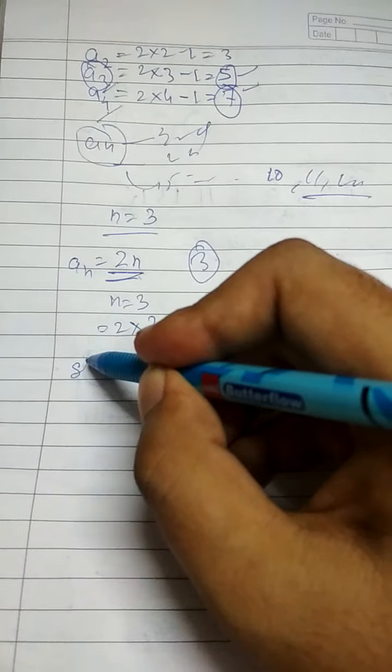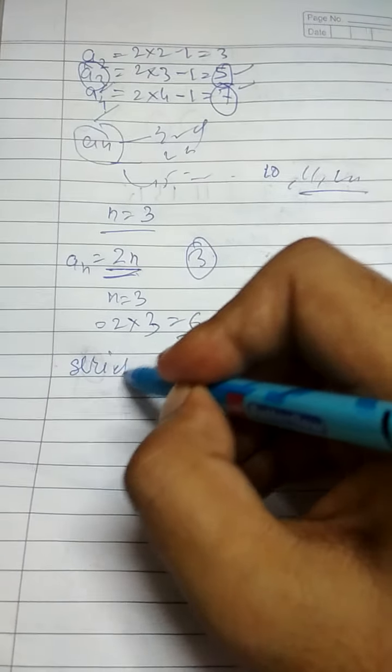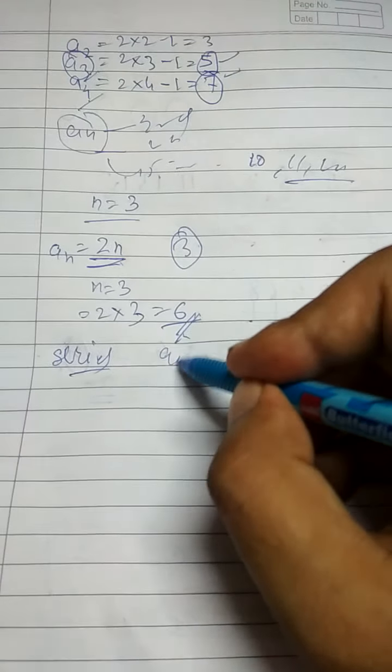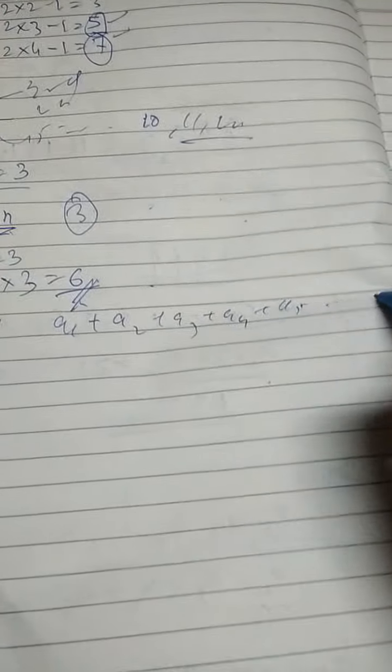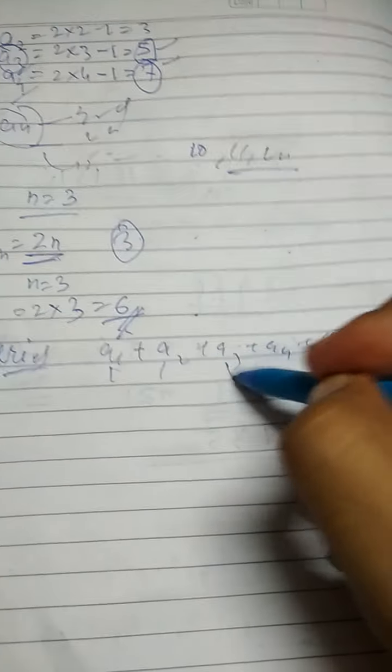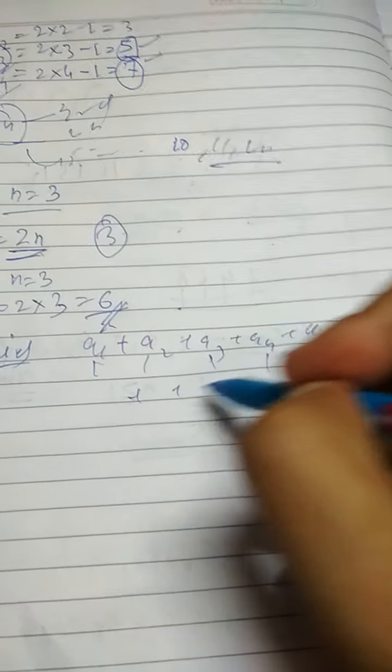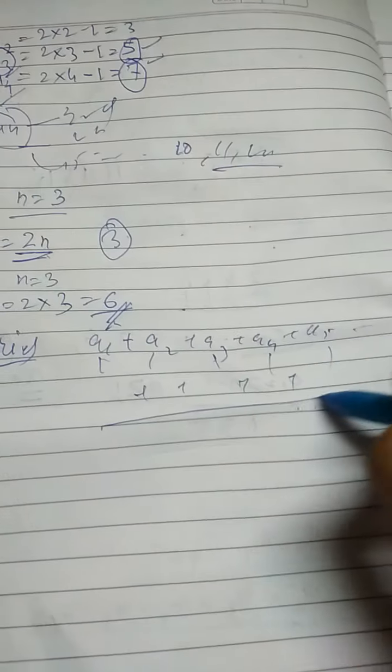Now we need to find the series. How will we find the series? The series will be the first term plus the second term plus the third term plus the fourth term plus the fifth term and so on. So we need to find all these terms and just put a plus sign in between them. This will become our series.